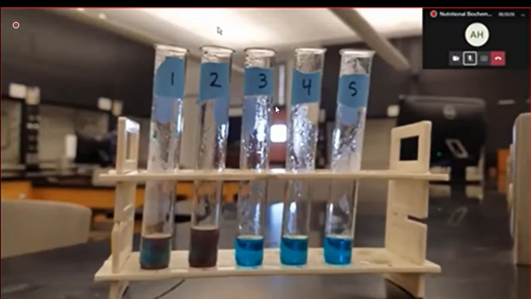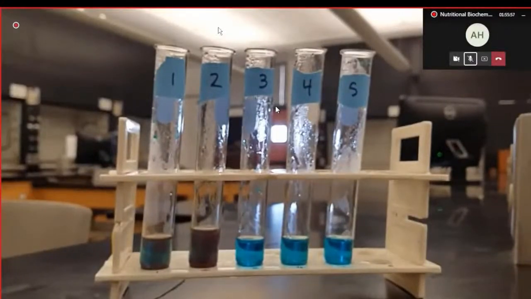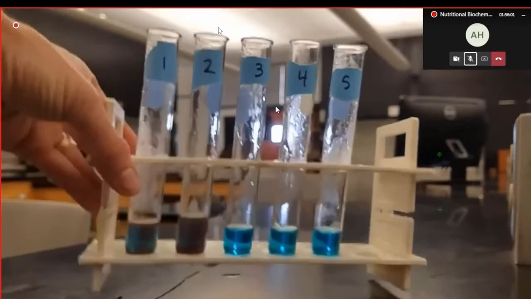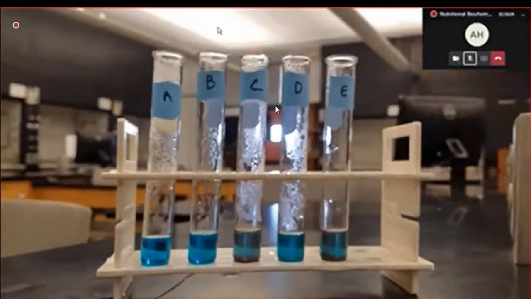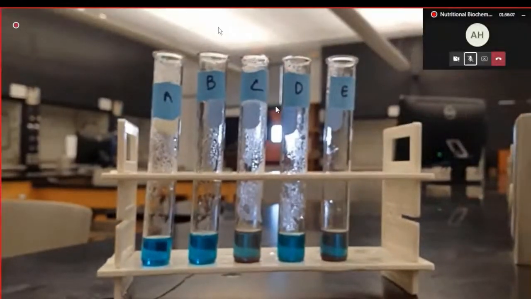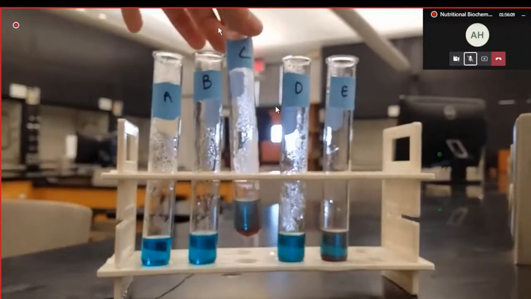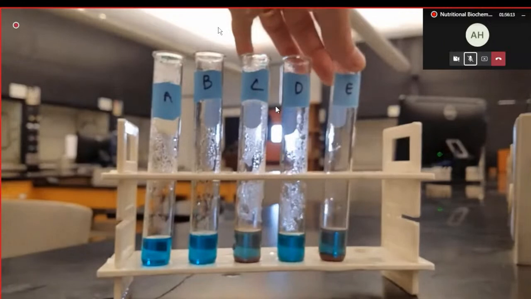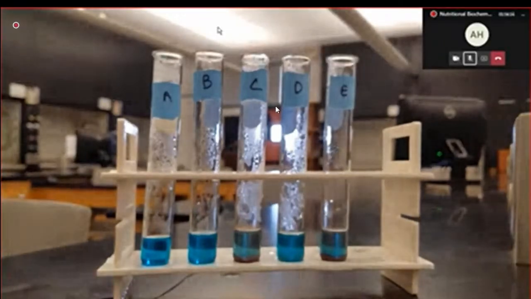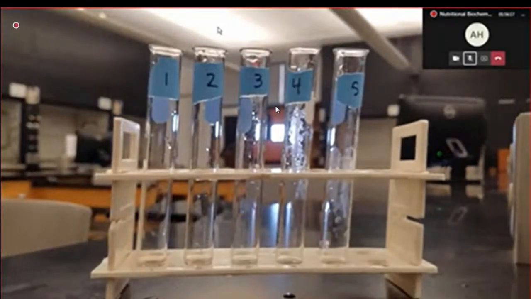Here's your final results, 1 through 5. 1 and 2 definitely have some red solid in them. 3, 4, and 5 are looking nice and blue and transparent. Here is A through E, and again you can see in C and in E some dark red solid there at the bottom. The others we don't see any red solid in, so blue means nothing changed.